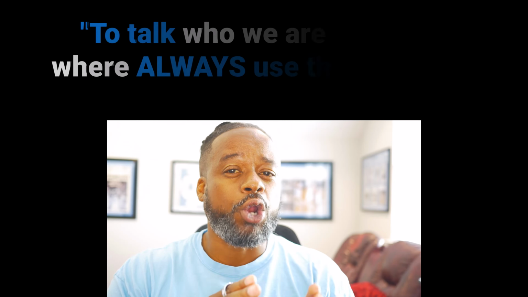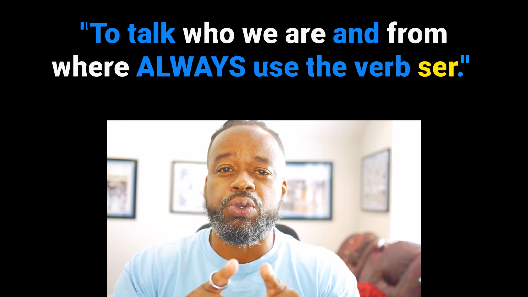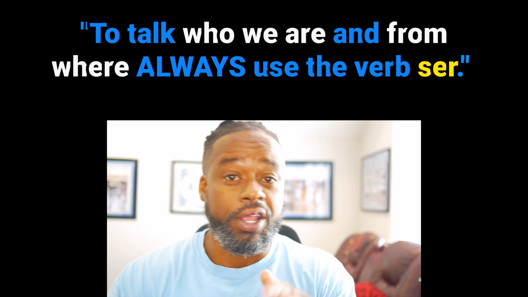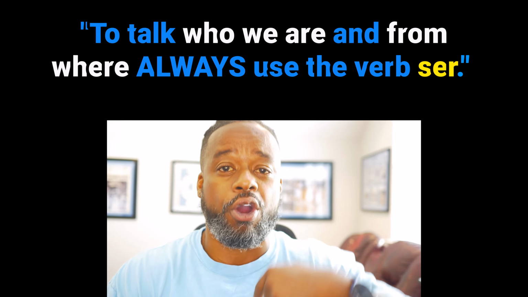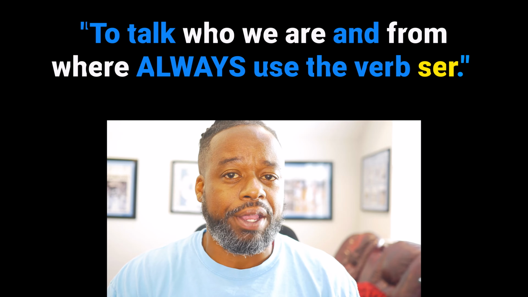So with these power tips today, I'm going to show you how to never second guess yourself when you need to use the verb ser. Check this out. The first thing I need you to know is this phrase to help you remind yourself when to use the verb ser. To talk about who we are and from where, always use the verb ser. I'm going to say it again. To talk about who we are and from where, always use the verb ser.